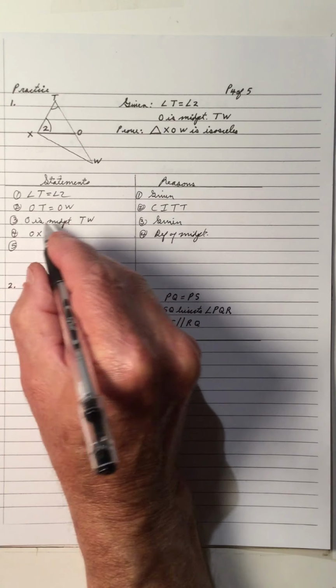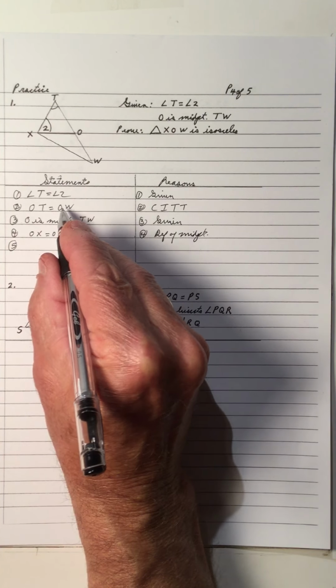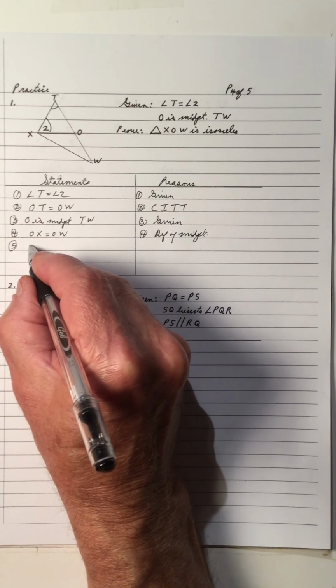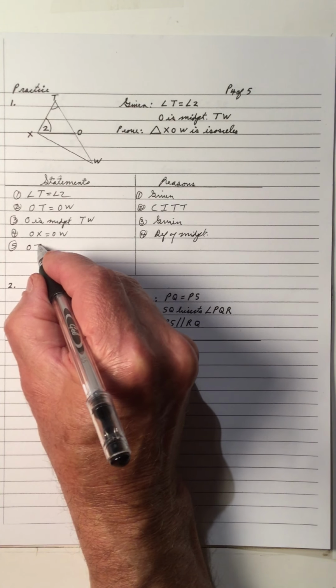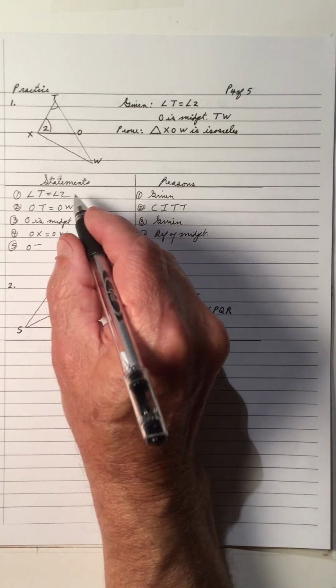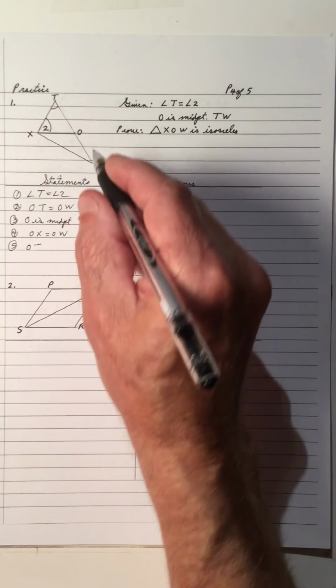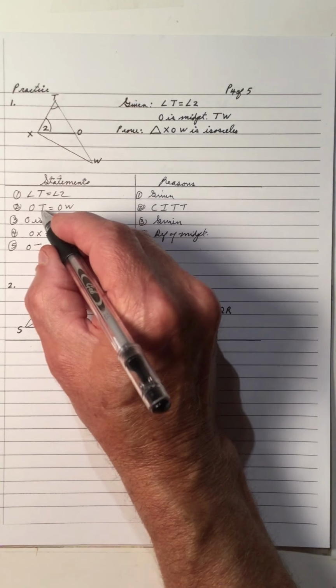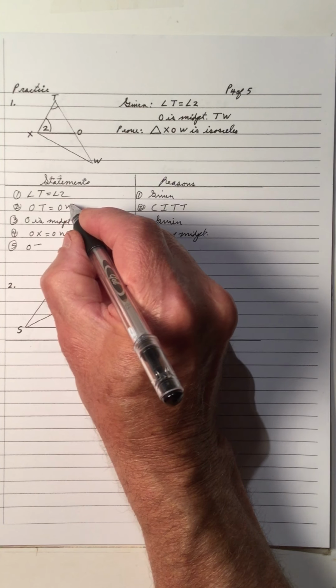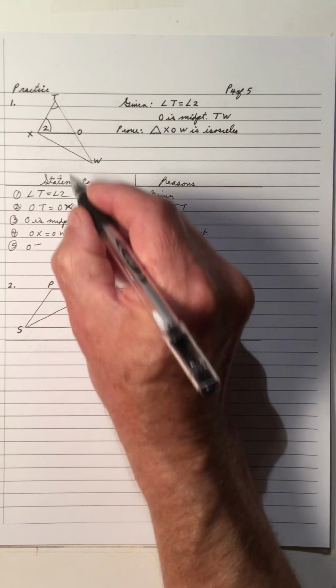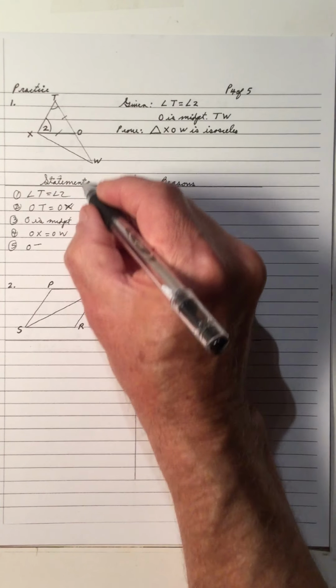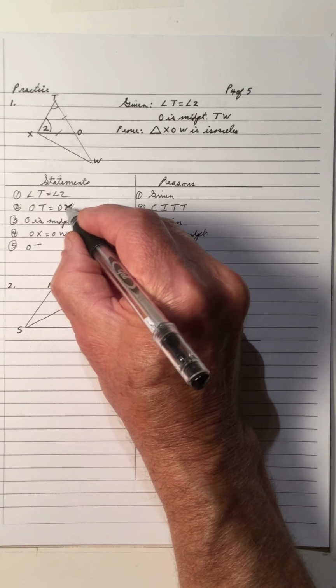And as a result, if OT equals OW and OX equals OW, that means OT equals, I got two sides equal, so OT equals, that's an OX there, my mistake. These are the two sides that are going to be equal.